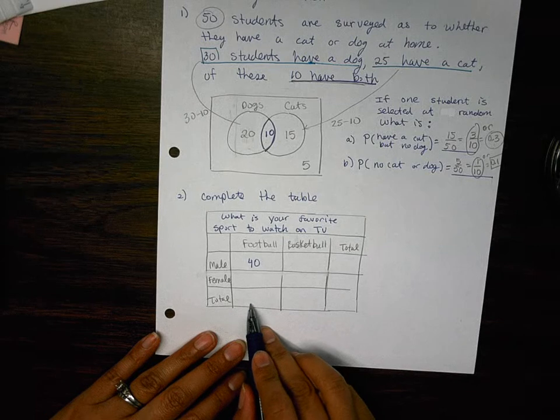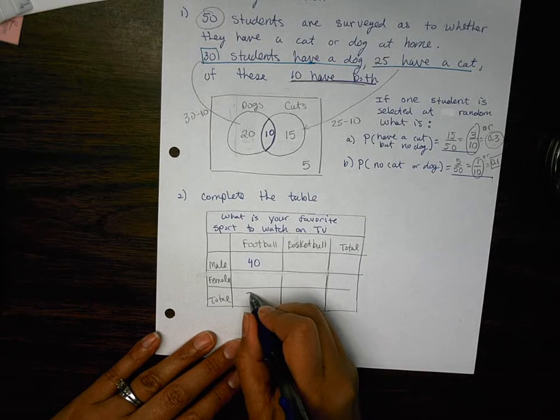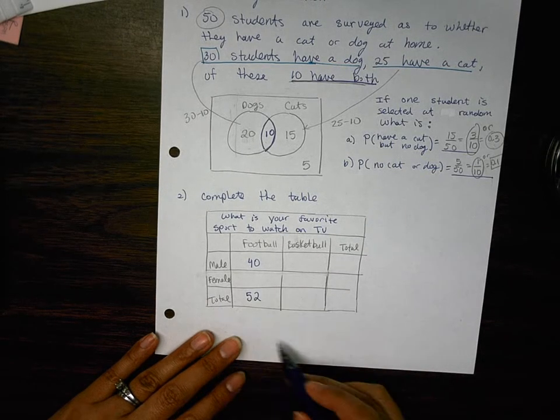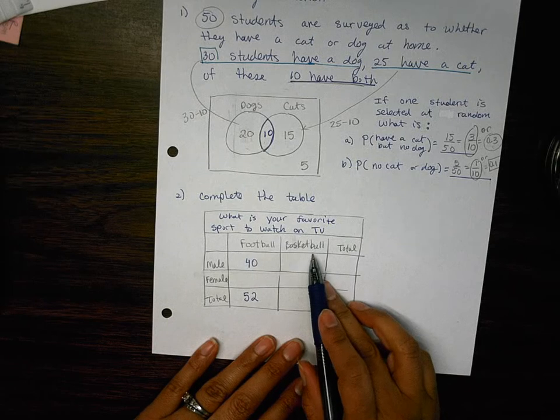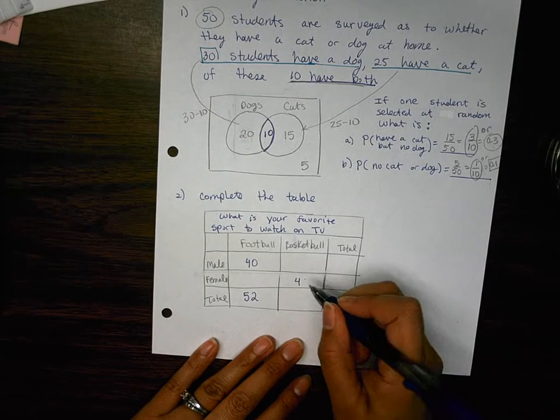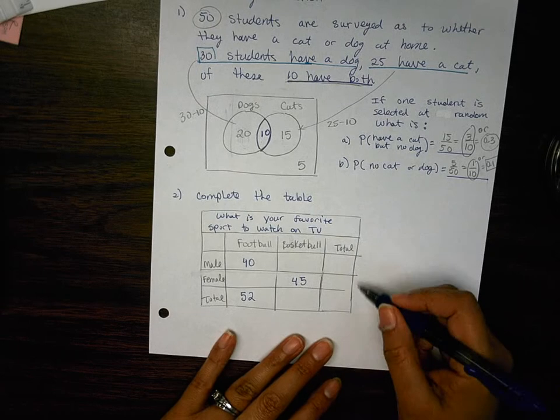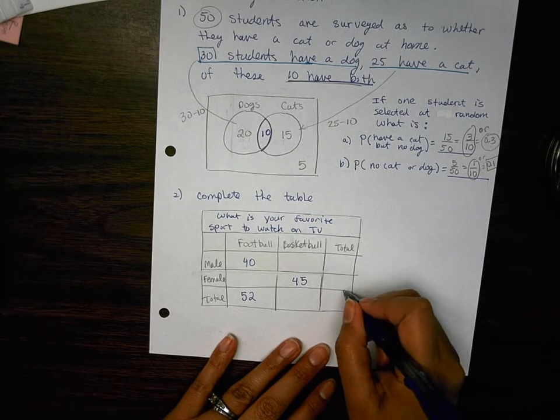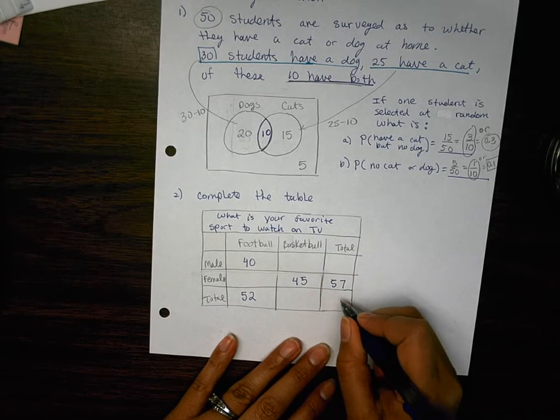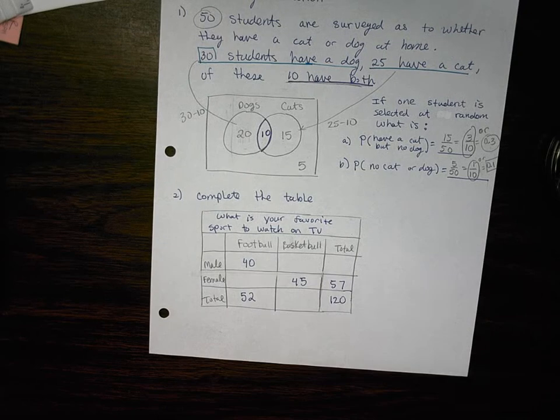I'm going to give you this first number here, which is 40. And the bottom number down here, the total football, I'm going to give you is 52. I'm going to go to the basketball column in the middle and give you a 45. I'm going to go to the total column, and I'm going to give you the last two. This one is 57, and this is 120.